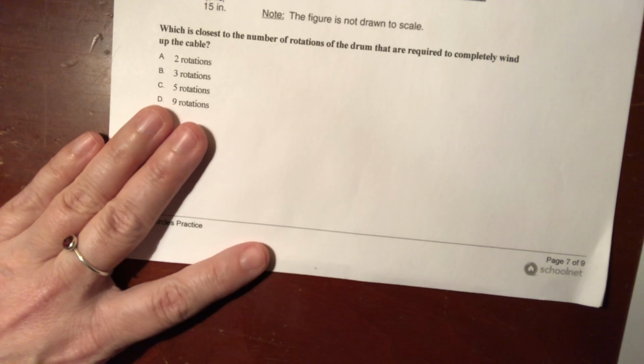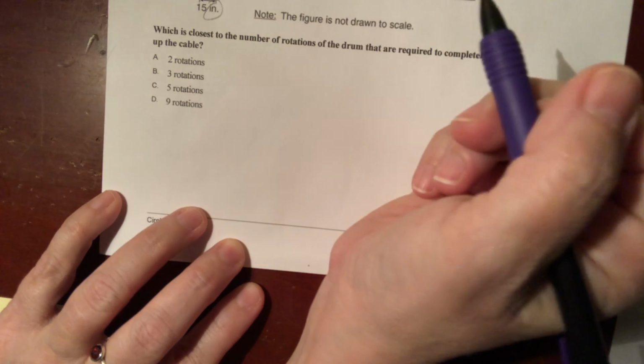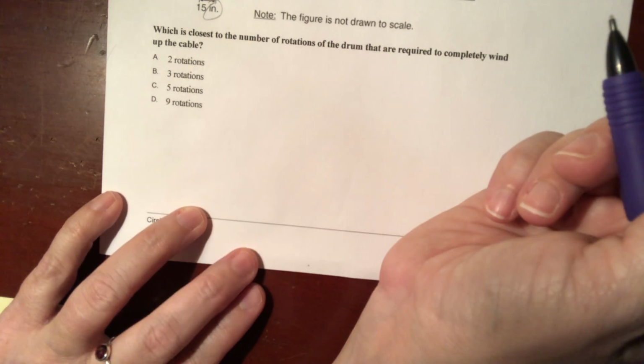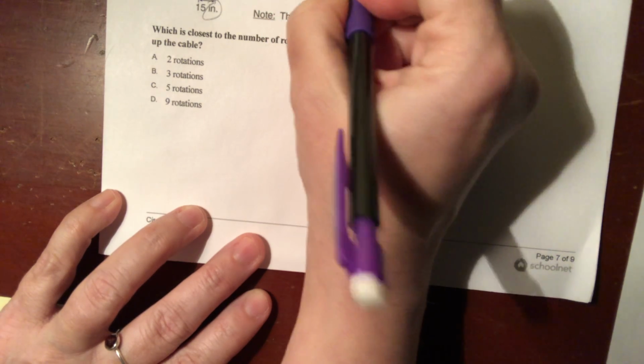All right, number 10. The diagram shows a cylindrical drum with a diameter of 15 inches and a cable that is 35 feet long. The cable winds directly onto the drum. Which is the closest to the number of rotations of the drum that are required to completely wind up the cable? The first thing everybody should notice is we have inches and feet, two different things going on here. So I am going to turn the feet into inches by doing 35 times 12, which is 420. So this whole thing is actually 420 inches.